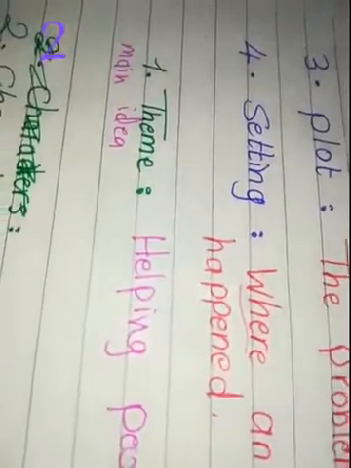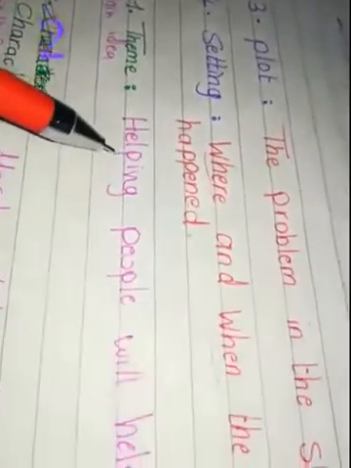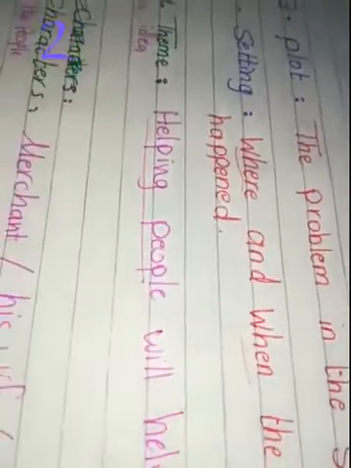Let's look at the lost bag story. Here we have the lost bag. Let's start with the theme. What is the theme in this story? Maybe helping people will help you one day. Maybe it's about helping people. Maybe it's about being kind and good. And this is how it affects you in the future.